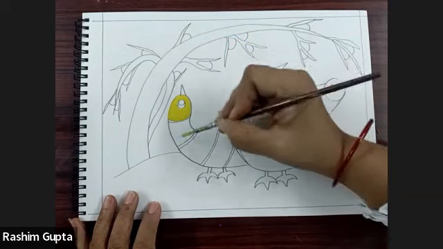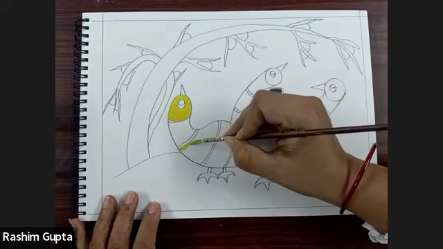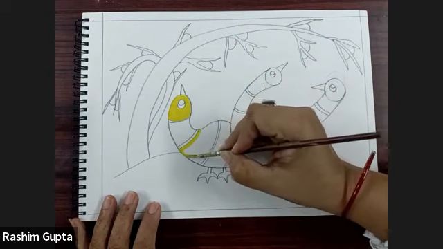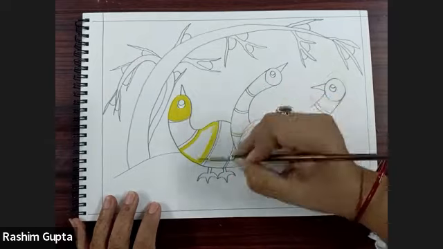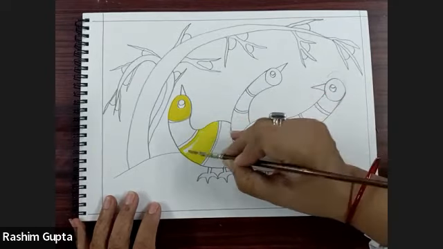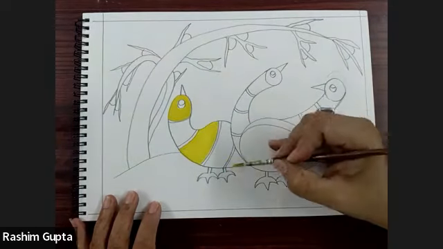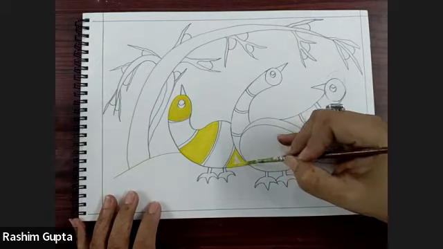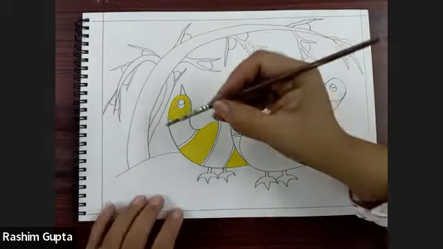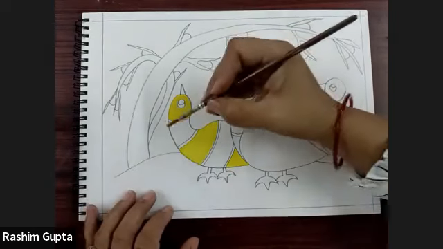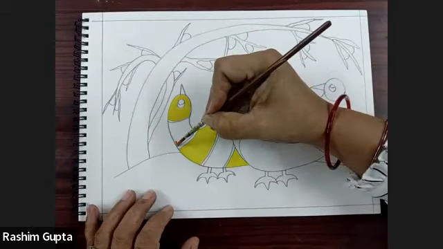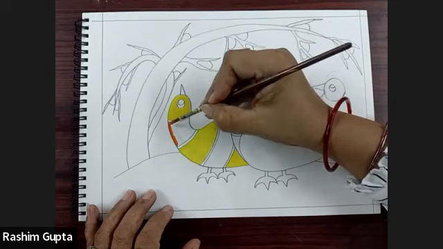Like in the next block, I will use orange and then here alternate again yellow, orange. See, there is a gap in between this and this. So the color will not get mixed. So I can use the color. It is safe.